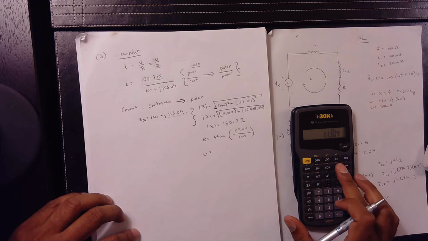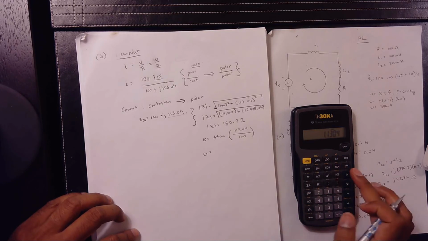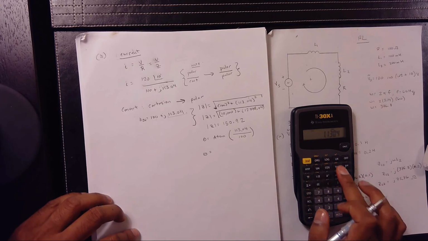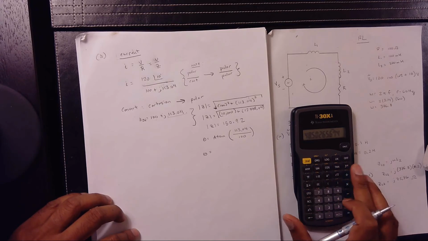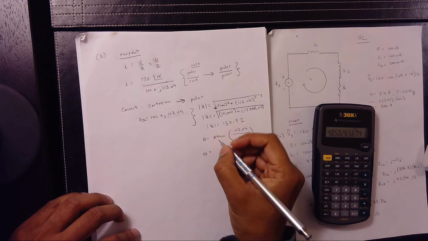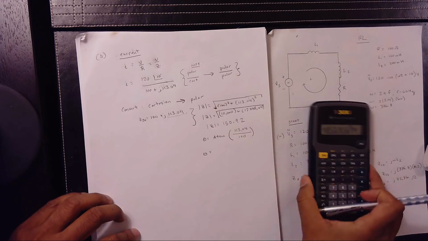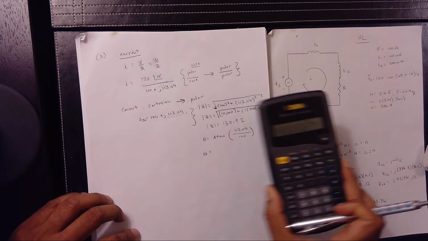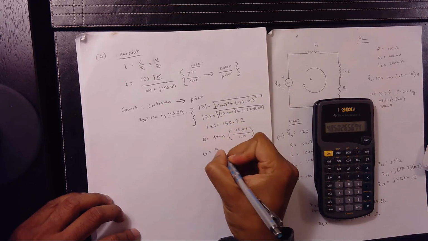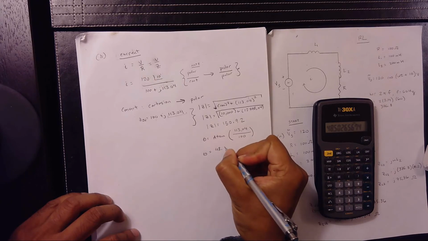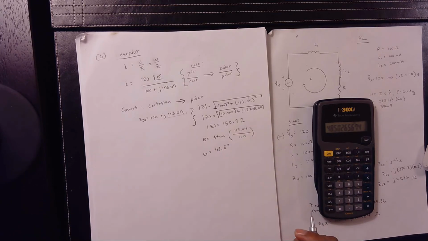You get this value, 1.13, and you simply take the arctangent. I get arctan is 48.5 degrees. Make sure this is in degrees and not radians. If you look carefully, it's in degrees. So that's the 48.5 angle. Now, if you get radians, you need to convert between degrees and radians on your own calculator.